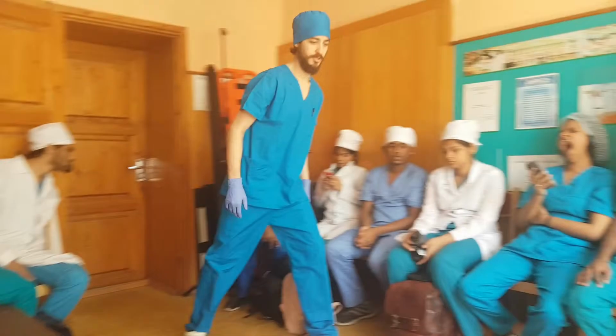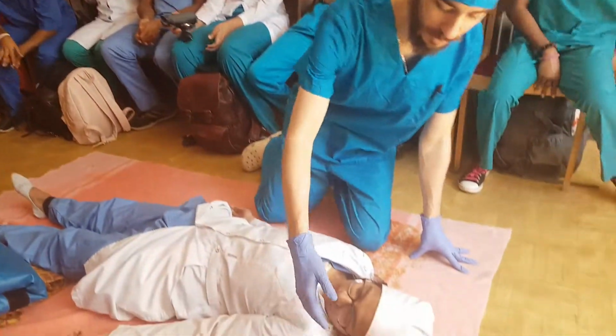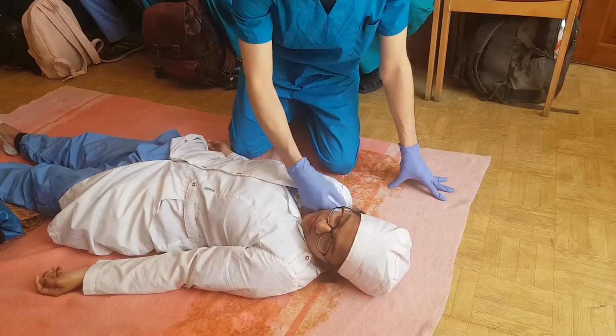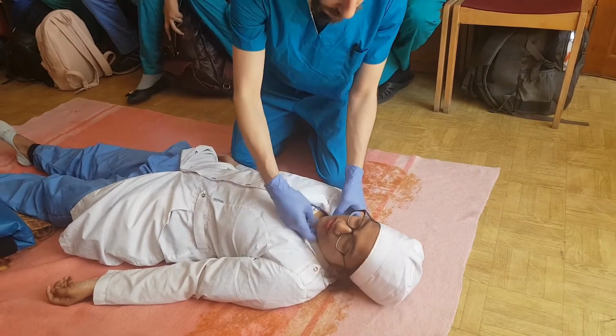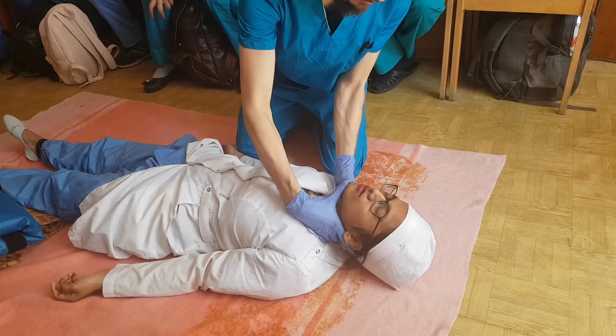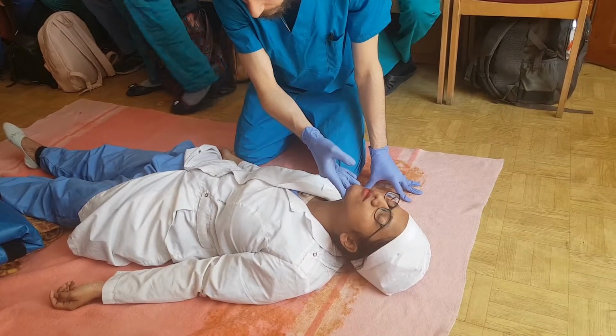So in a scene of action, it's important to first check the consciousness of the patient. Hello. If the patient doesn't respond, check the vital signs. First, tilt the chin up and see if respiration is present.